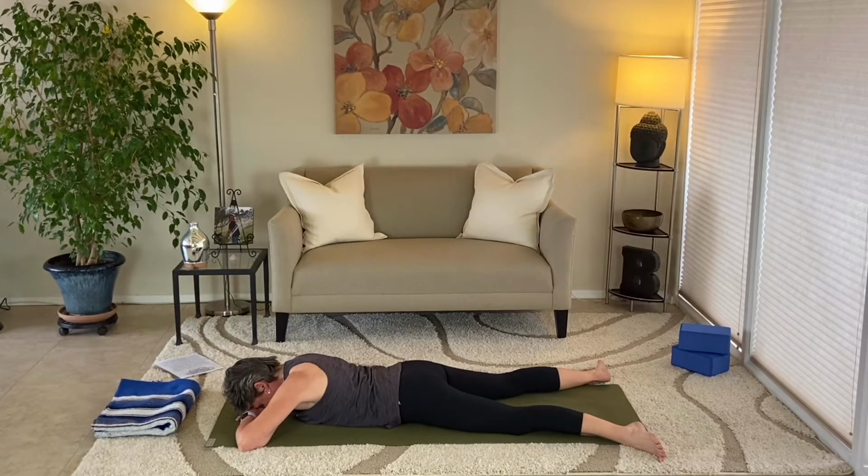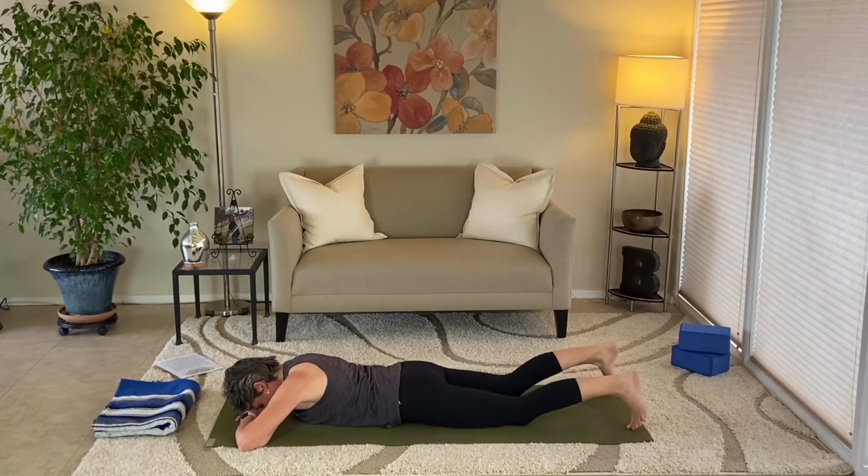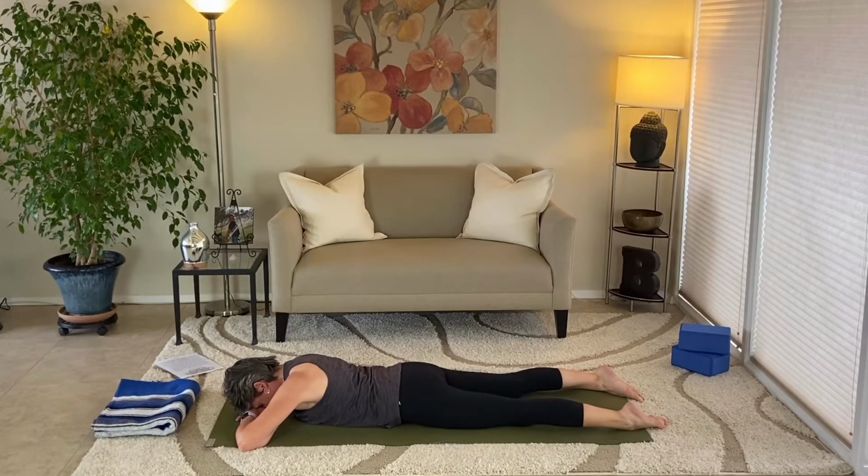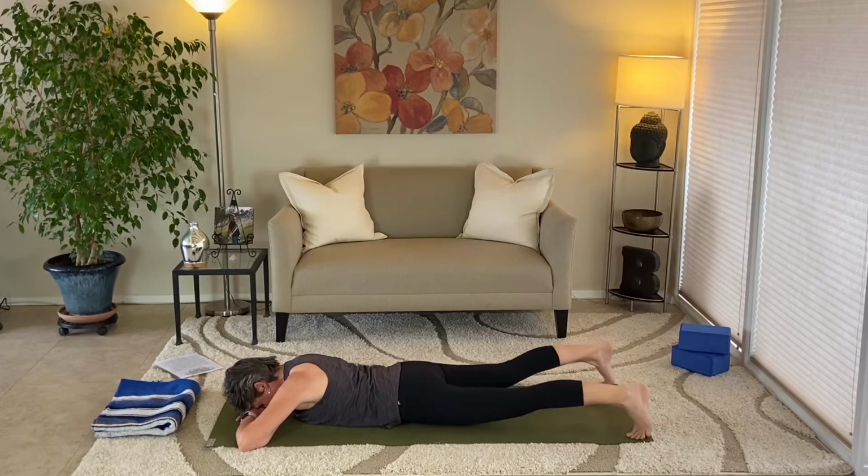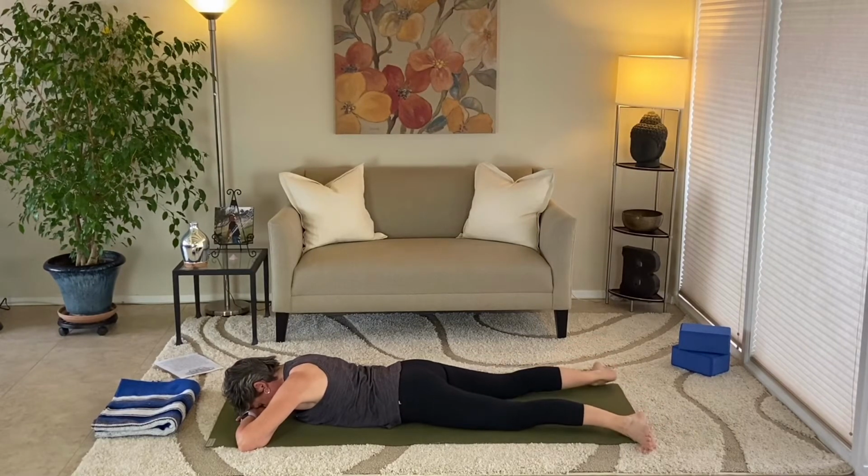If this doesn't feel good with the heels in, then you can walk the feet in and let the heels fall out. That's kind of the way they normally go. But if it feels okay, let the hips take on this different shape, this different stretch to them. A couple big breaths into the low belly.